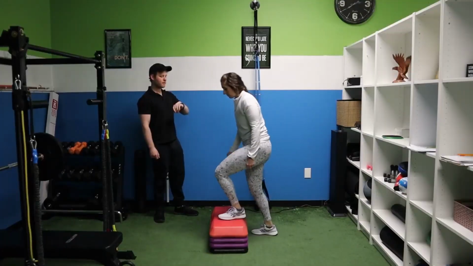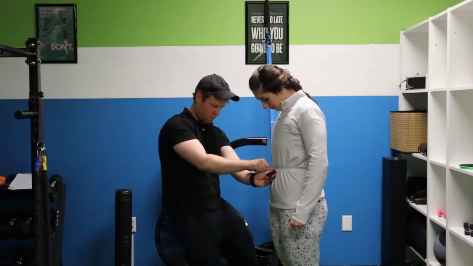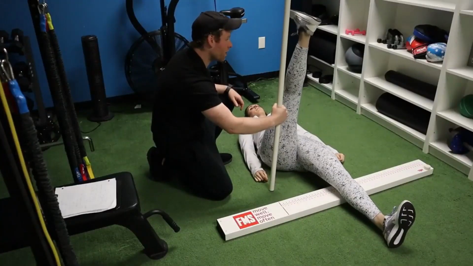That being said, it's always a good idea for you to have some local professionals around you who you can trust. Anyways, after the consultation, you should do some form of an assessment. My assessment includes typical body measurements, a movement screen, and some physical tests.